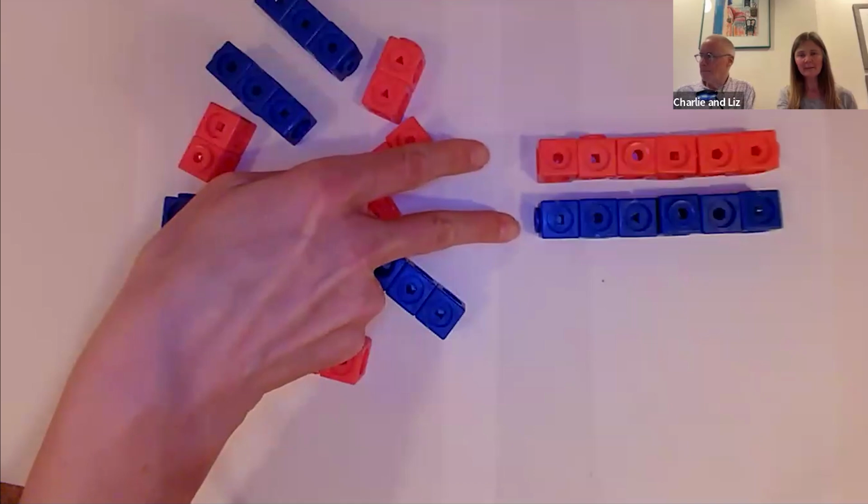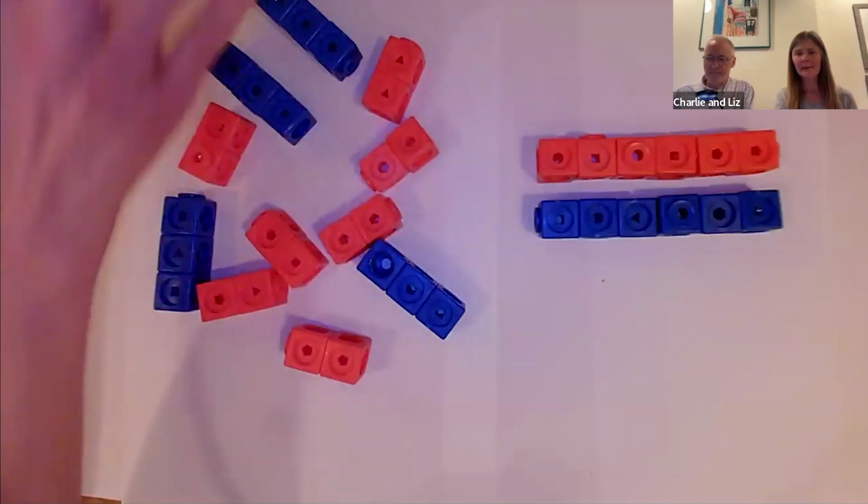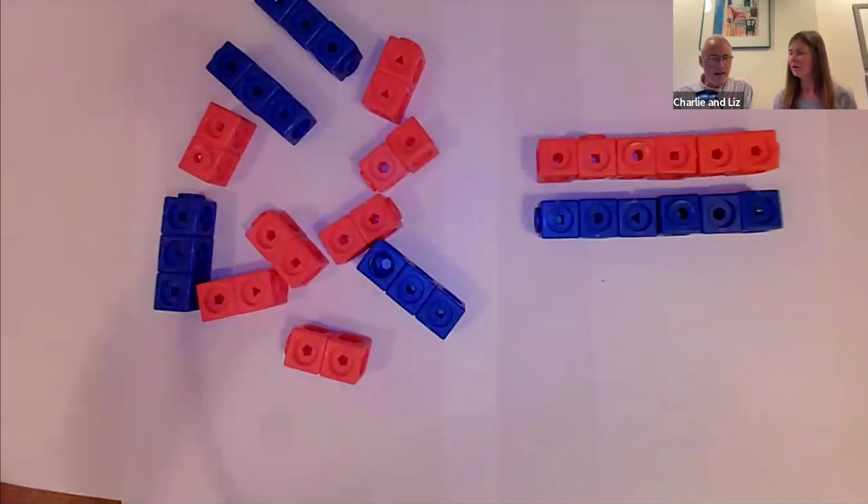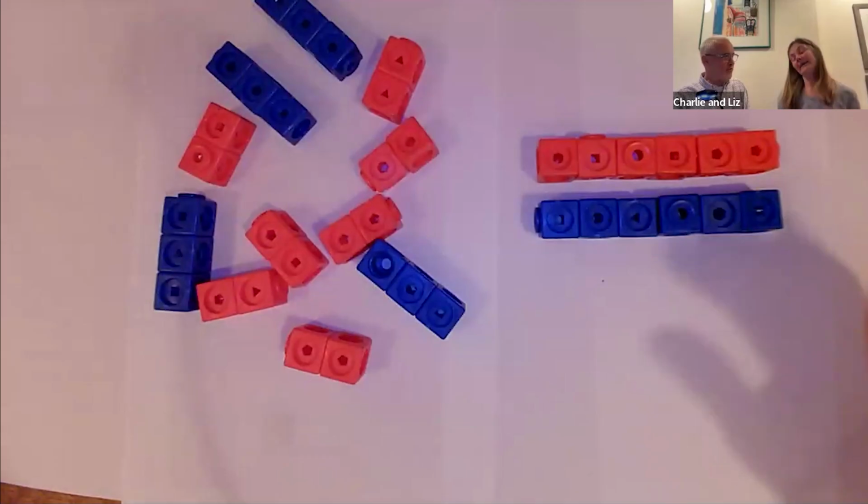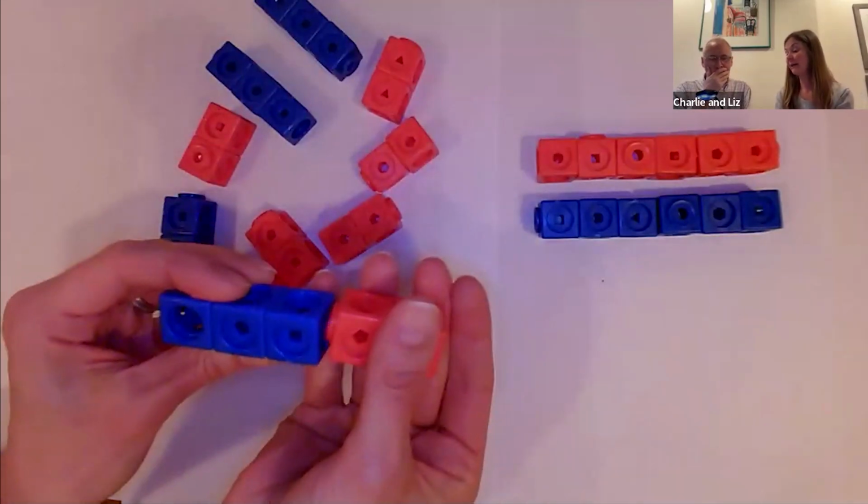Have we found all the ways to make six here? Yes. Over to you. We're allowed a combination of two, which occurs to me. I should have made that clear, shouldn't I?